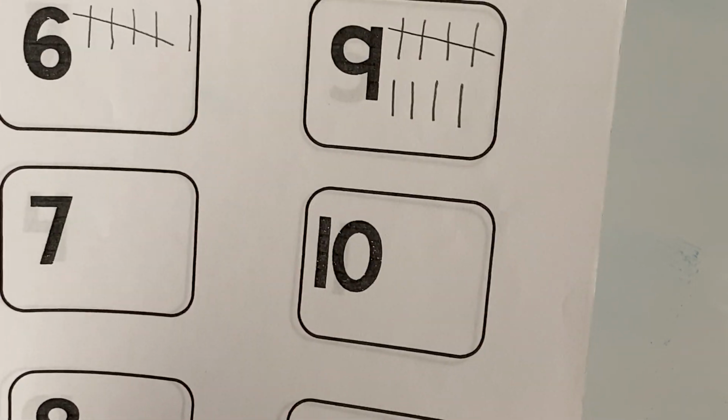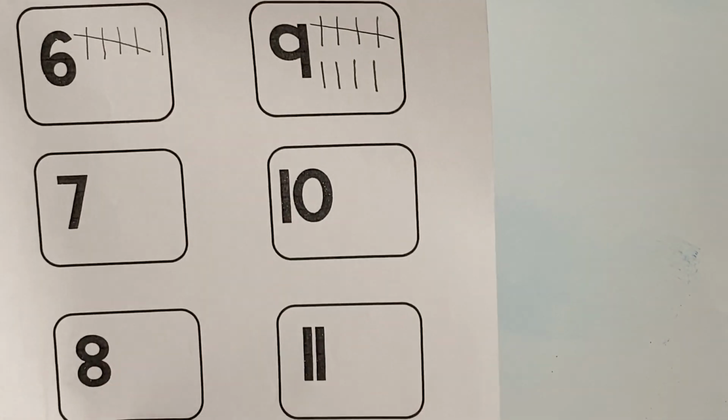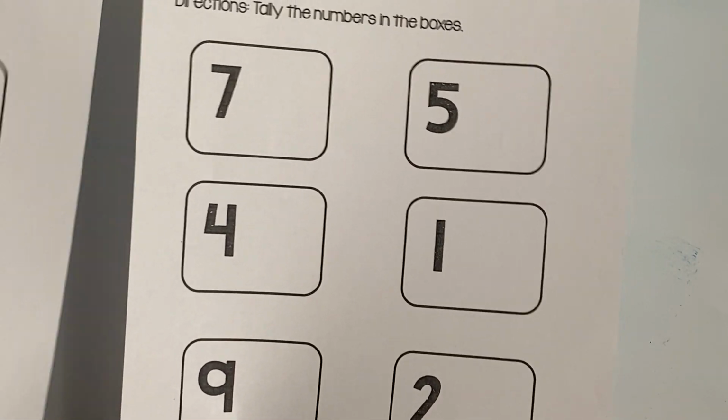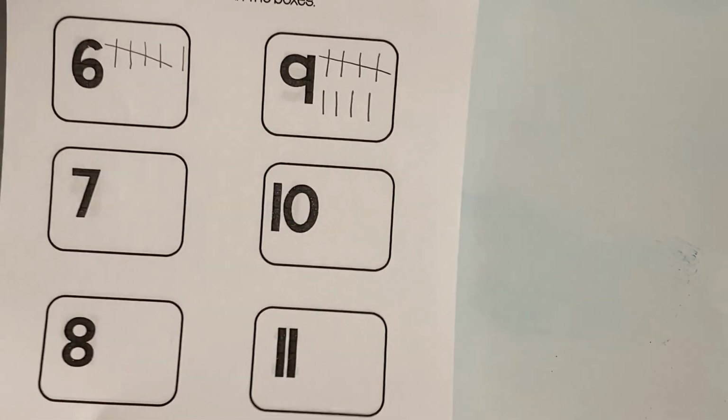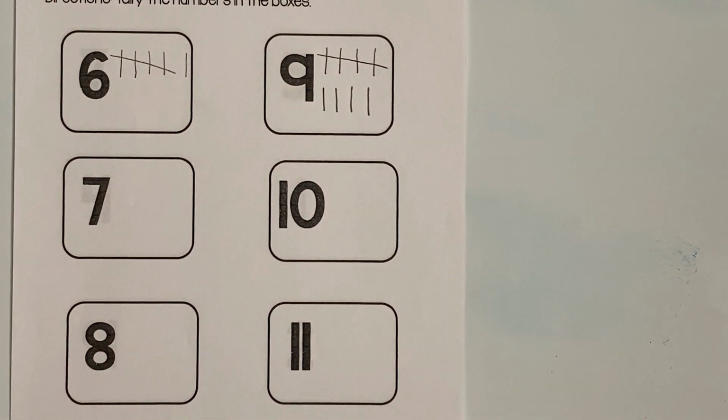Good job. All right, girls, so what I want you to do is finish these 2 sheets independently. Make sure you use your best handwriting, and when you finish, you'll just put that right back in your packet for Miss Hannah to check.